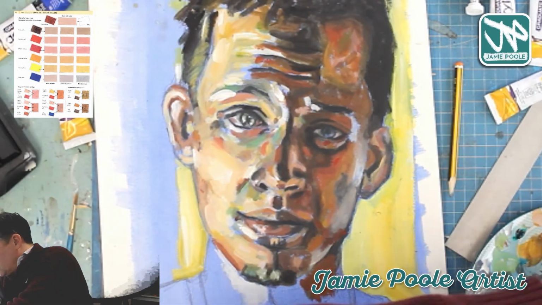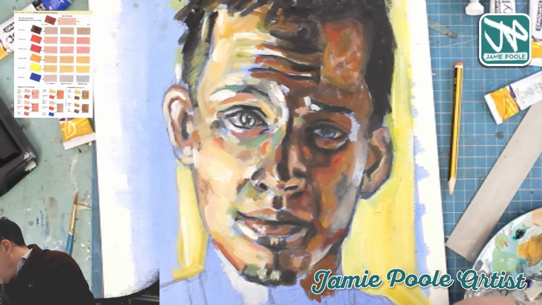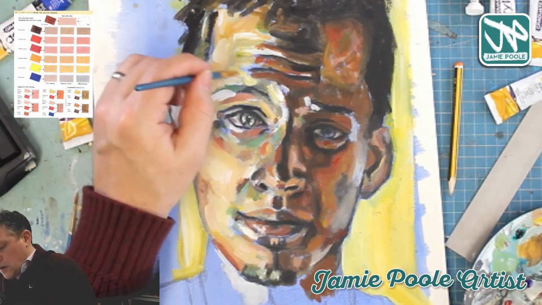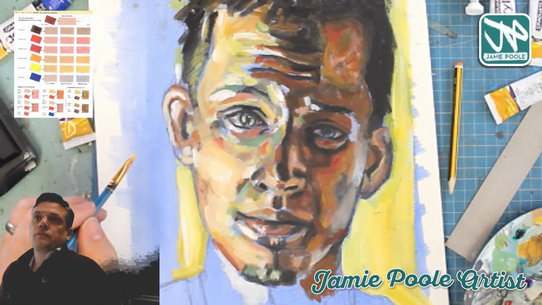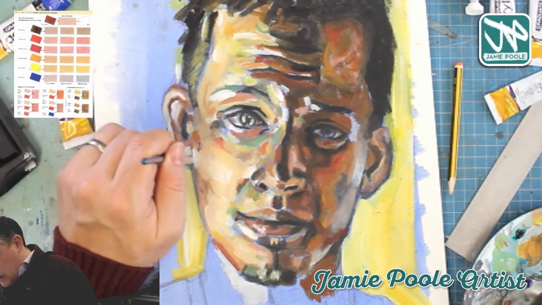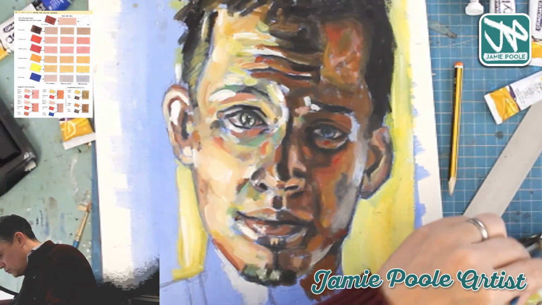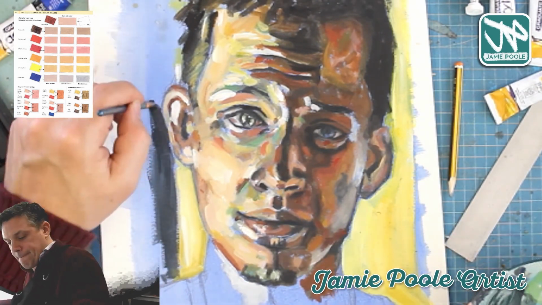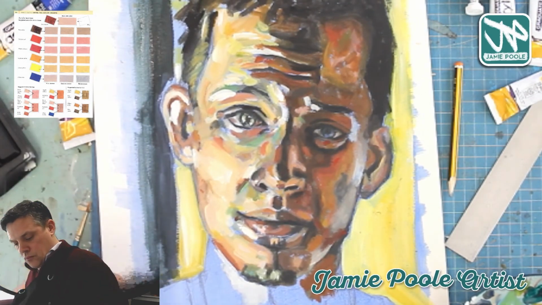So I'm adding a bit more tone and shadow on the top of the forehead, and I'm just now touching up a few other areas, adding a few extra highlights to bring the picture together. I probably would have tinkered around with this picture a little bit more, but we just about came to the end of the lesson, so I may do that next time.